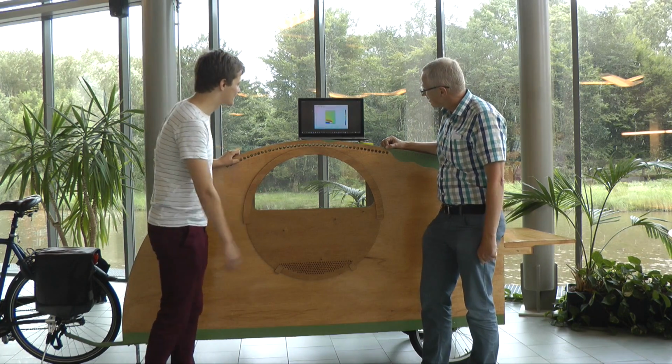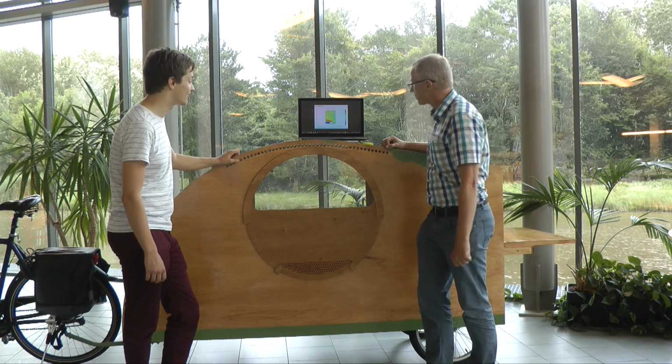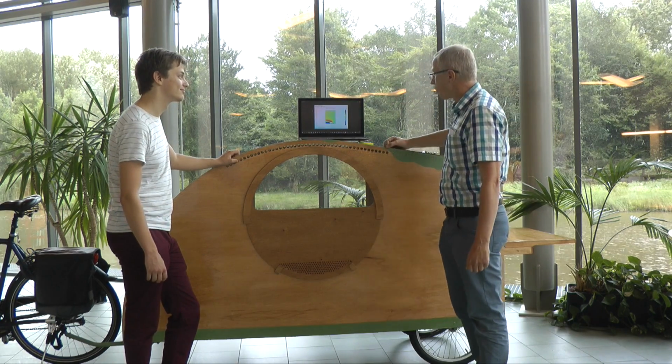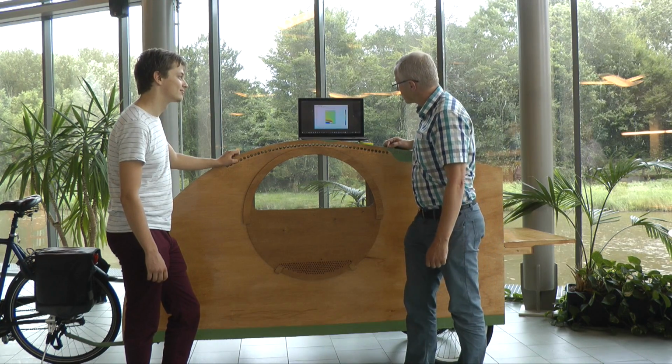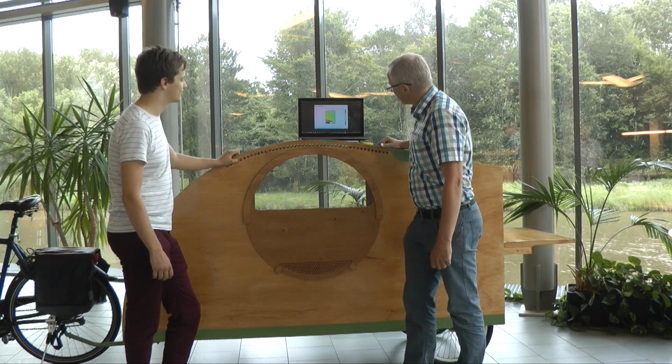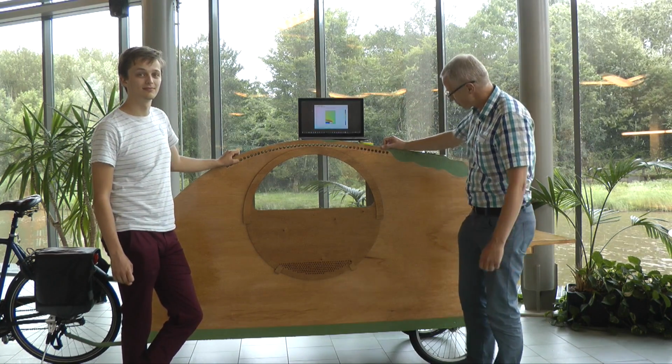So with some simple clicks, Rudi can make his van more aerodynamic. Yeah, it's only a matter of drawing and doing computations. It's made quite easy nowadays. Okay. Awesome. Rudi, thank you for showing us this nice van.